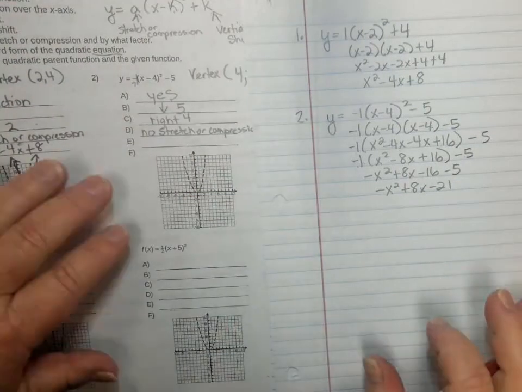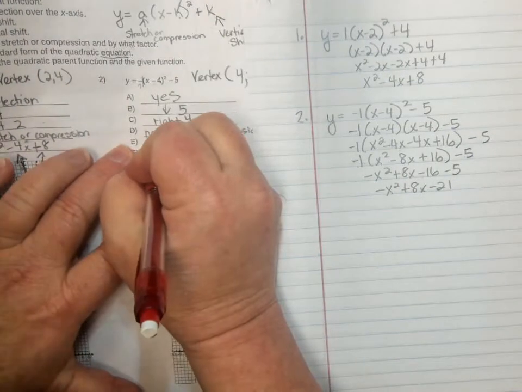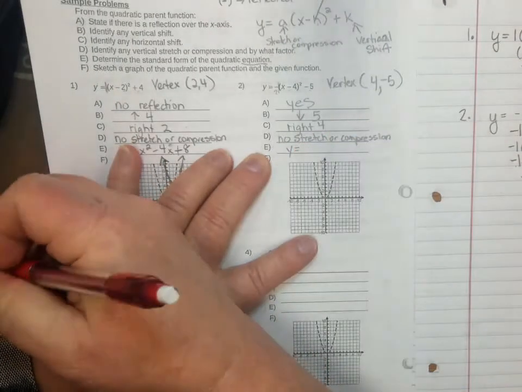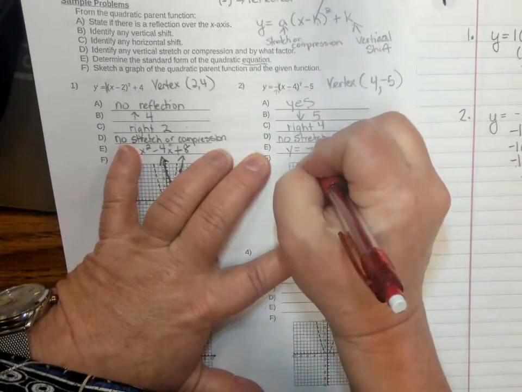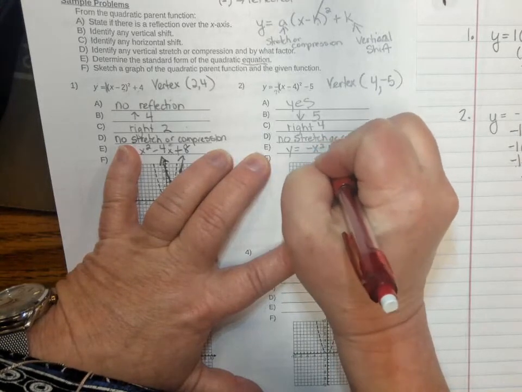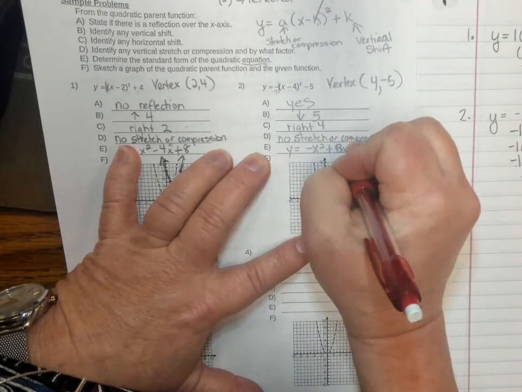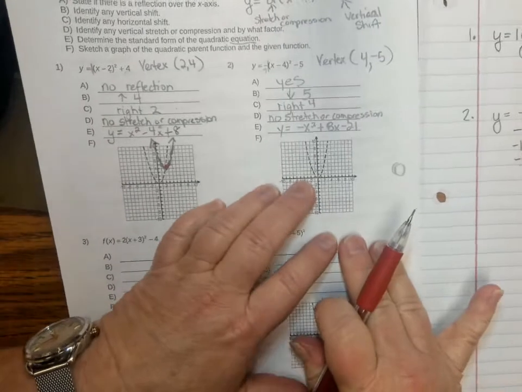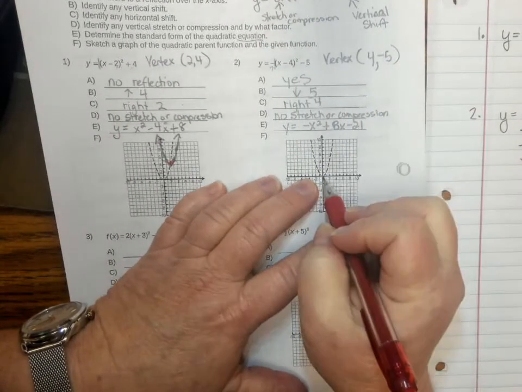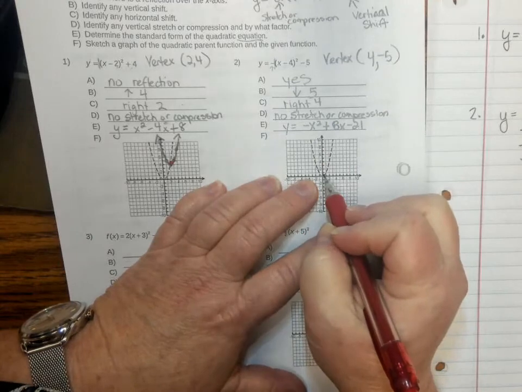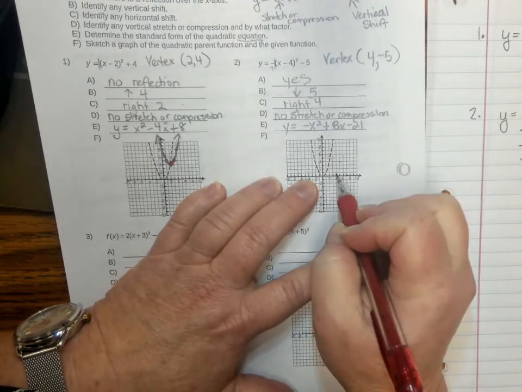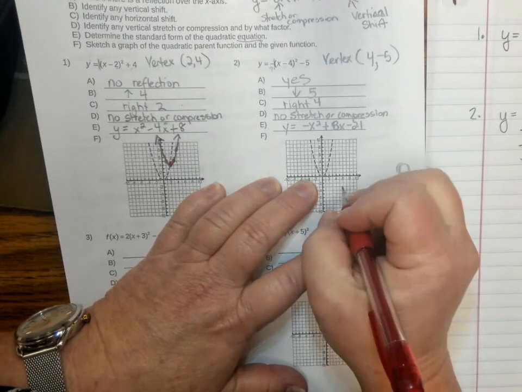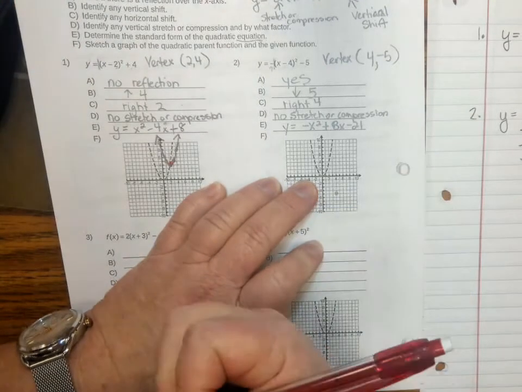So I am going to rewrite that here. And I'm going to make sure I have y equals, because remember an equation must have an equal sign. y equals -x squared plus 8x minus 21. Okay, then I'm going to graph it, and I'm just going to use my pencil. So we are going to start at our vertex, which is over 4 and down to -5. 1, 2, 3, 4, 5. So here it is. Okay.